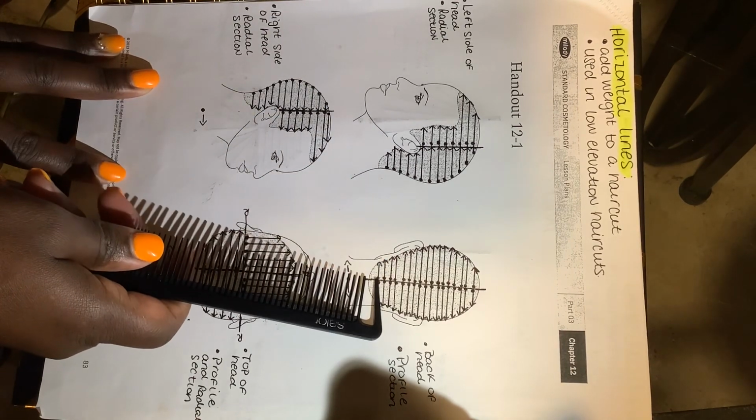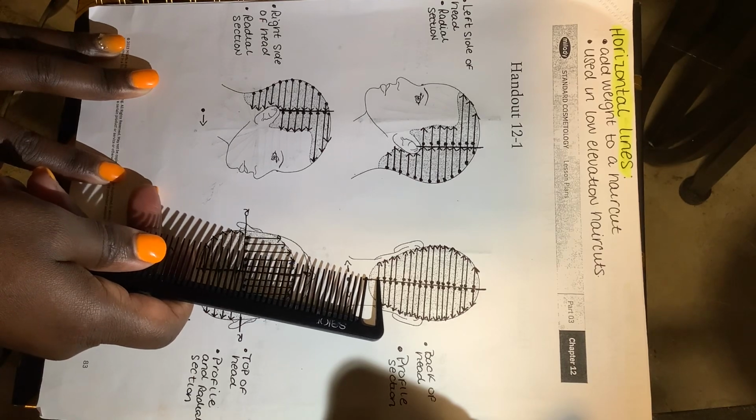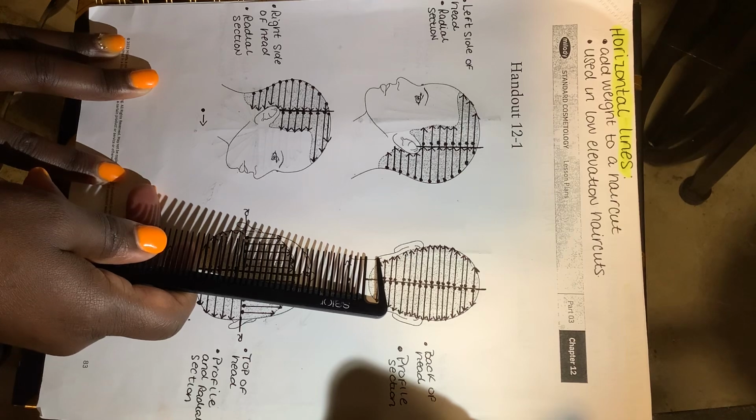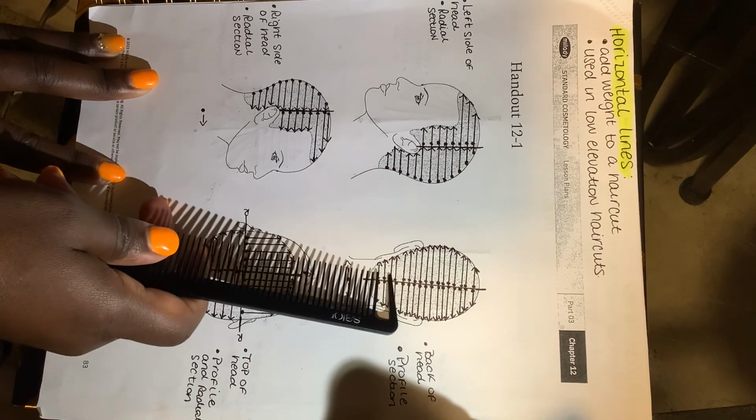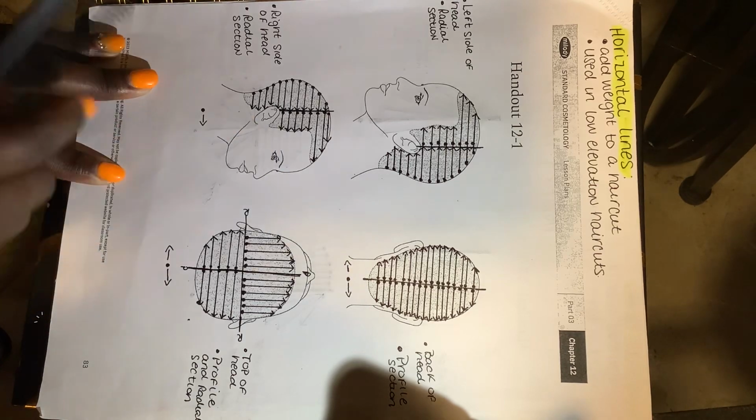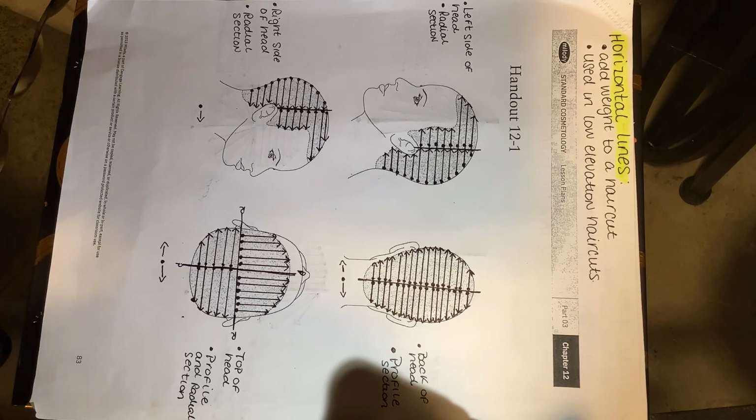In the back of the head, we have a dot here. We're starting, and we're going to move our comb in a direction to the exterior of the head. So we're starting from interior to exterior with our horizontal lines. Remember, our horizontal lines move side to side.